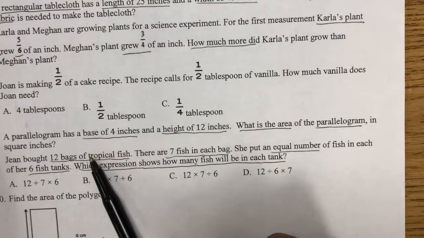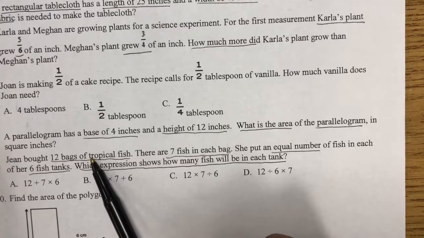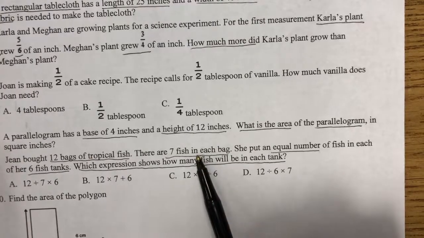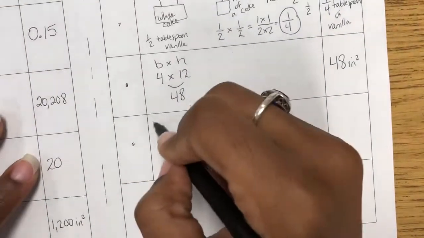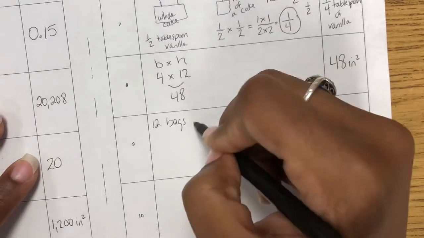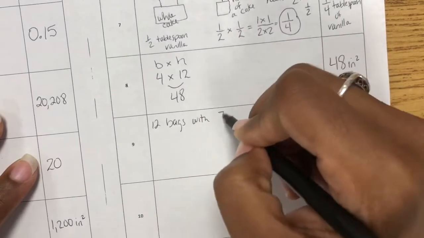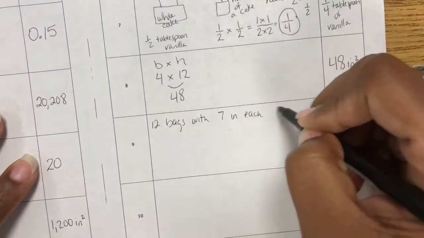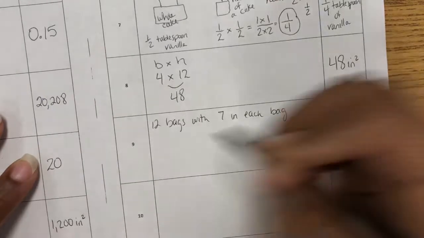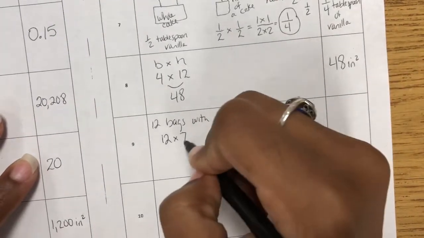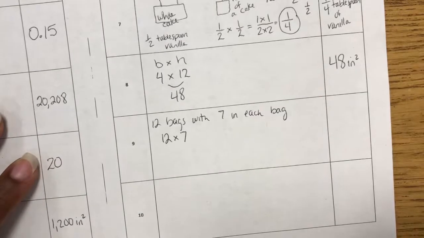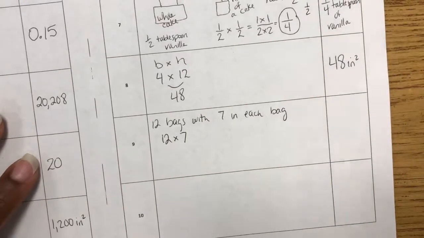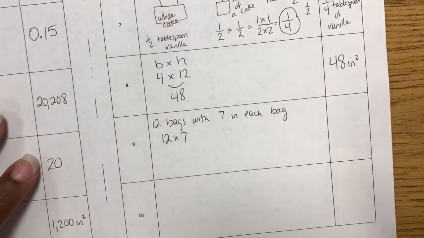Well, we know that she has 12 bags that she bought from the store. And inside each bag, she's got 7 fish. And so that tells me if I wanted to do that, there's 12 bags with 7 in each bag. So I can basically show that as multiplication because it's 12 bags and each bag has 7. So that'd be 7 plus 7 plus 7 plus 7, or I can just show it as 12 times 7.